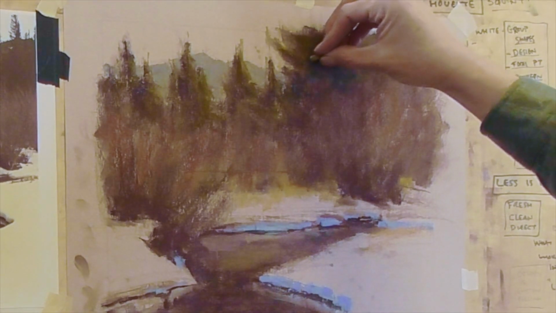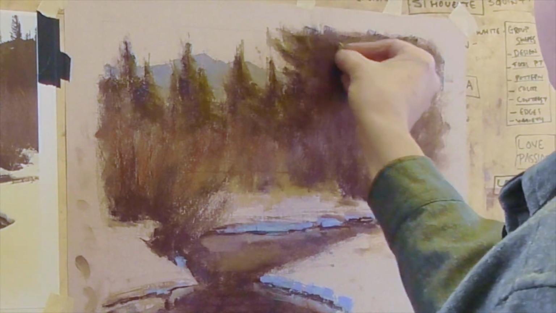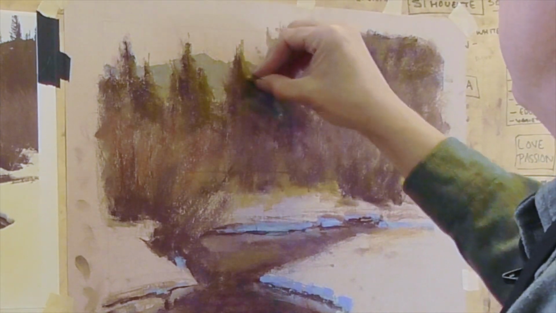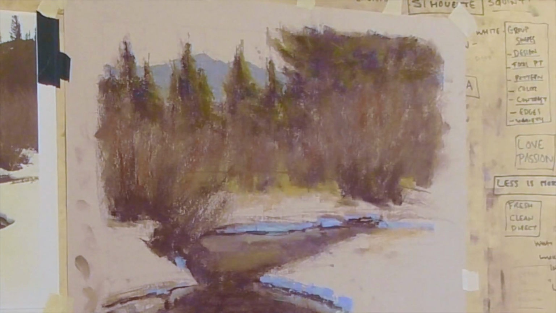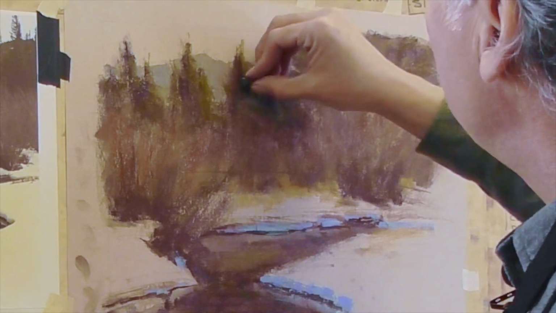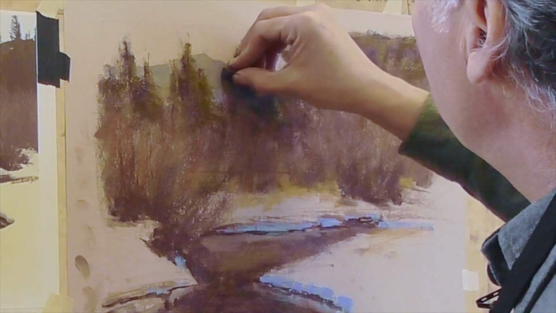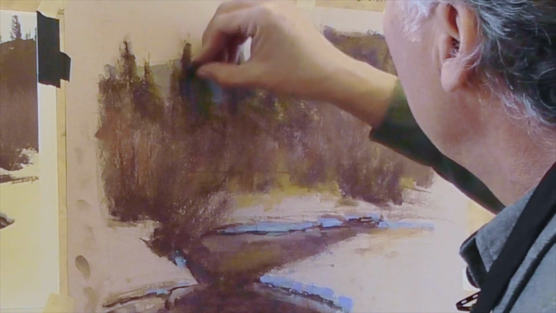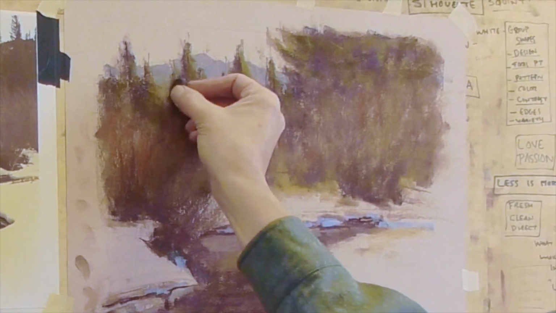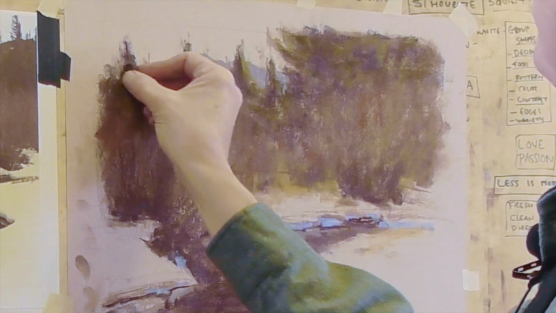I'm going to go into the sky next. I want to put some sort of value and color into the sky, but before I do that, I want to kind of resolve some of these shapes. I think, again, going back to that idea that the shape is important and the variety of the shapes are important. So I'm going to kind of try to break this up a bit more.